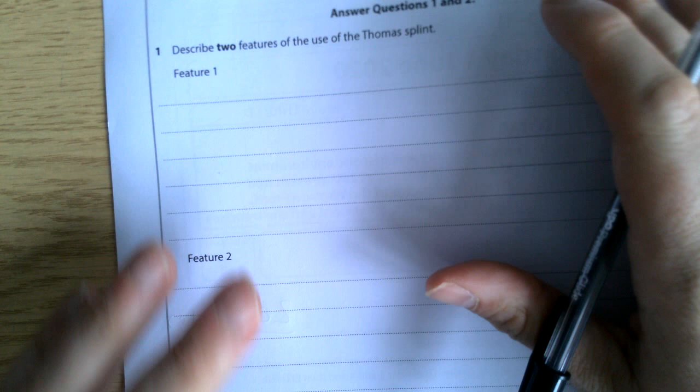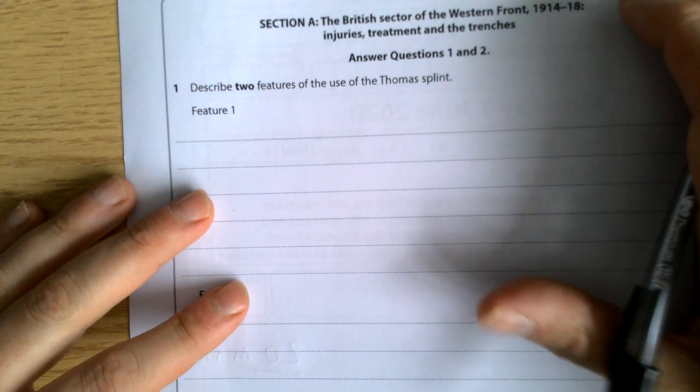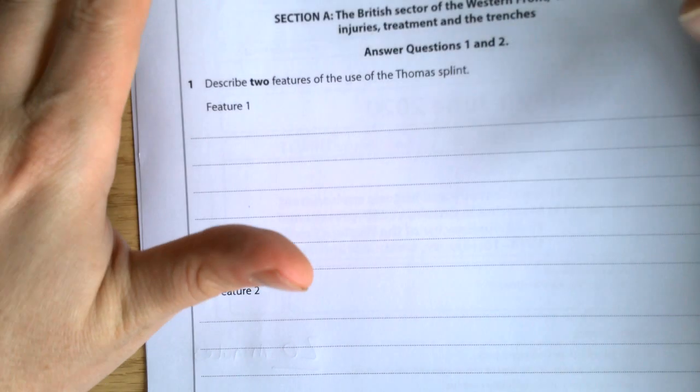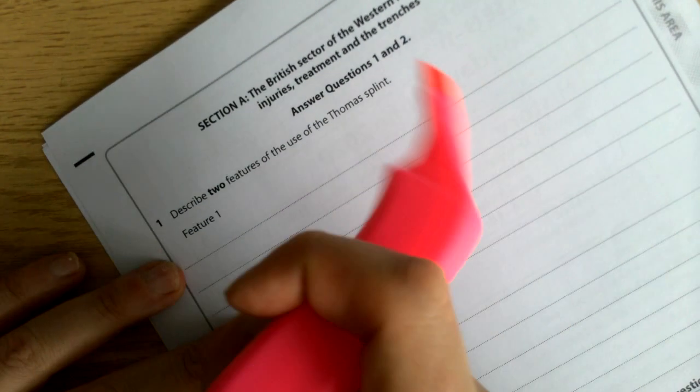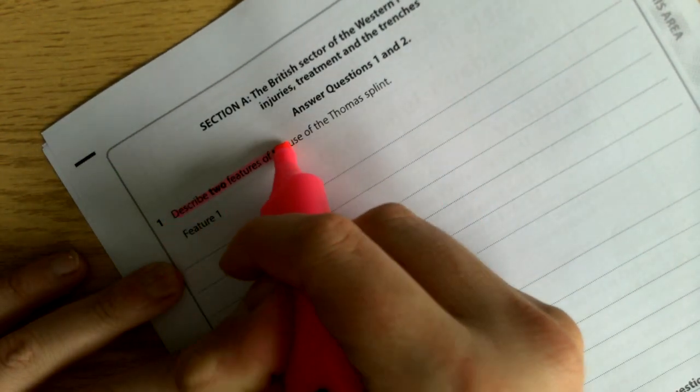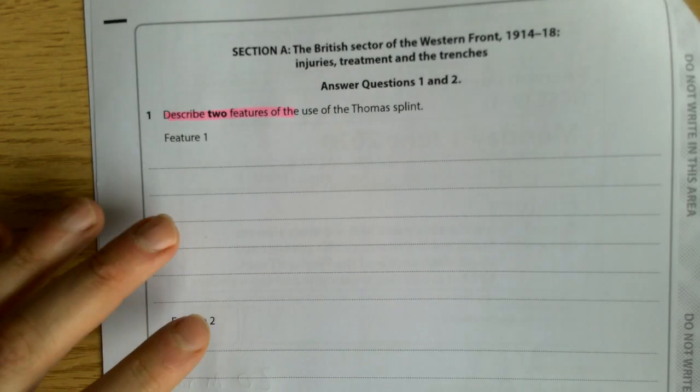So when we open up like normal, you've got your 4-mark question, okay, so describe 2 features of the use of, in this case it's Thomas Splints. Okay, it can be a number of different things, okay, but this will always remain the same. Describe 2 features of the something, okay. Just remind ourselves about Thomas Splints.